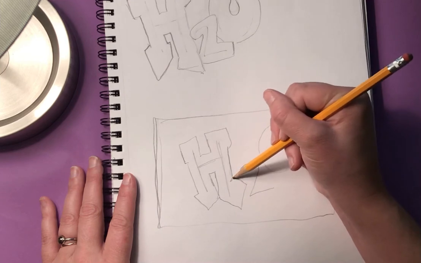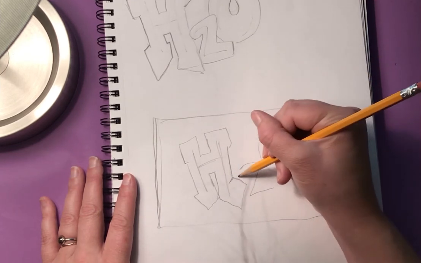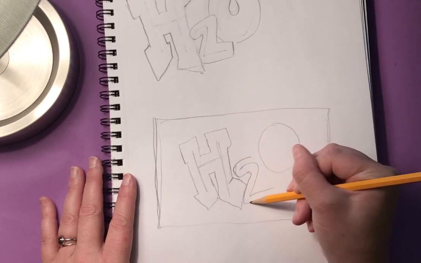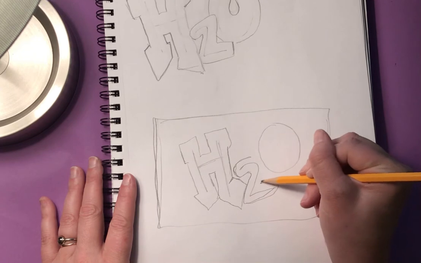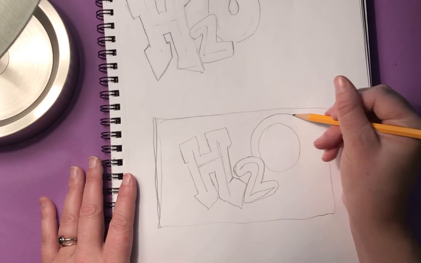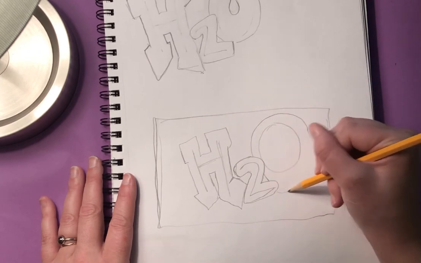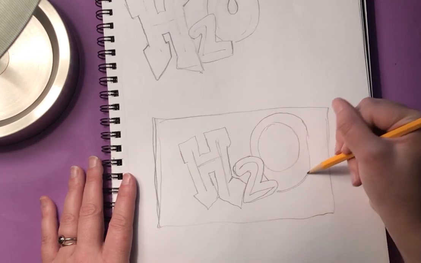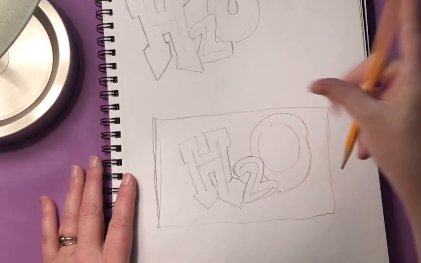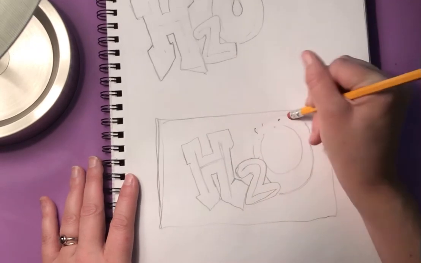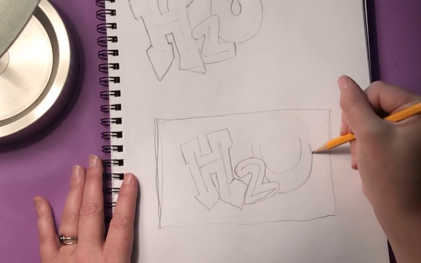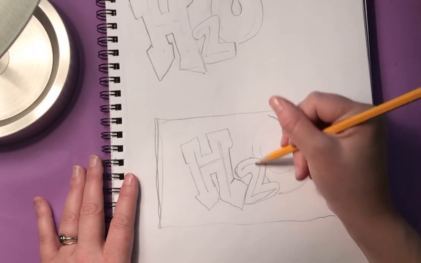So I have my H, my 2, and my O. I'm gonna make it a little bit. Maybe my whole entire O needs to be a water drop. How cool would that be? Let me erase the top. So this is where you're going to iron out those ideas for my final one.